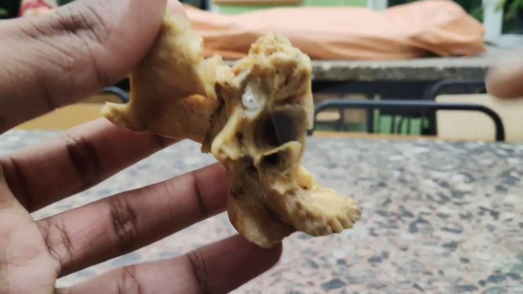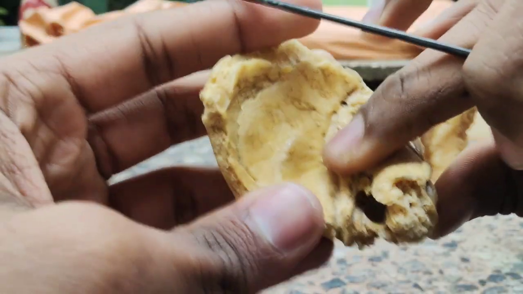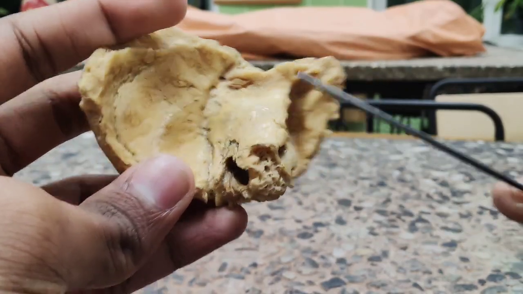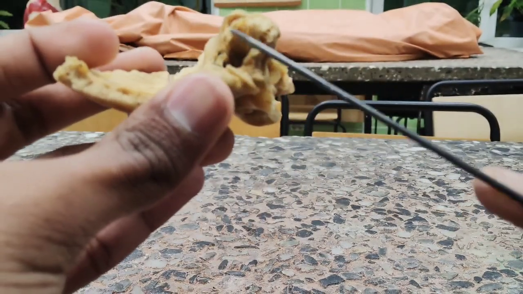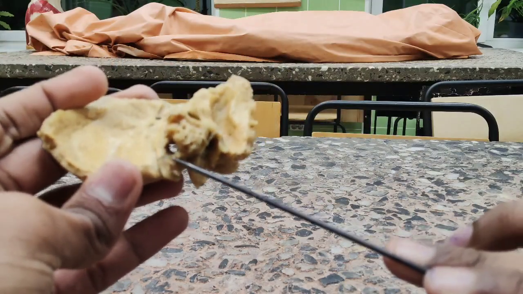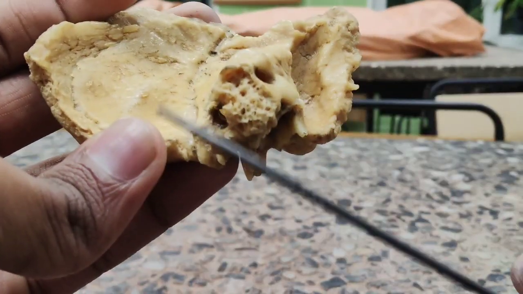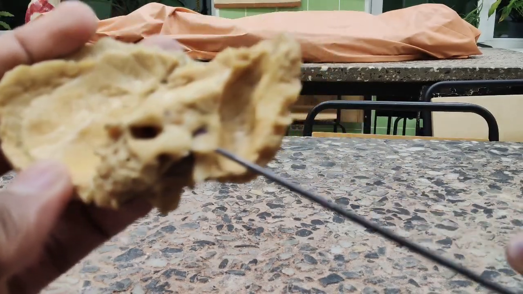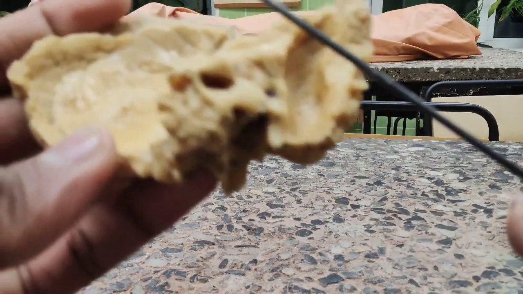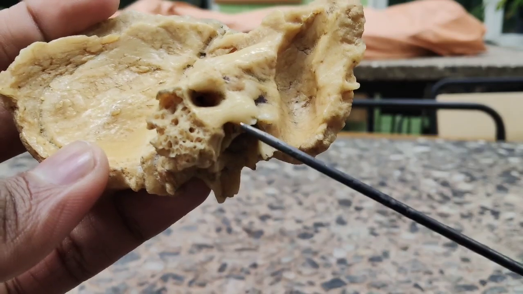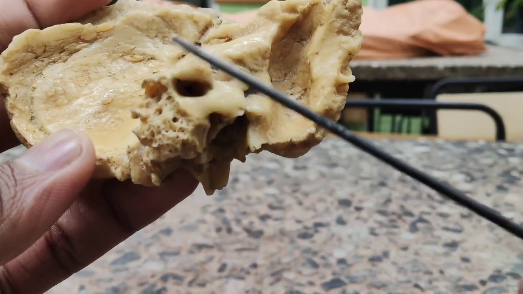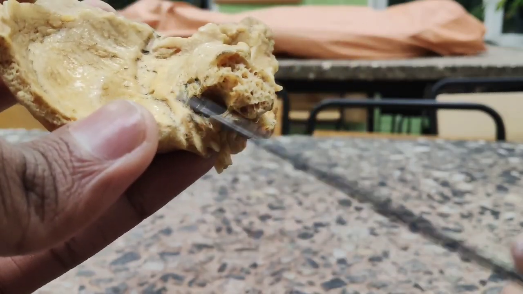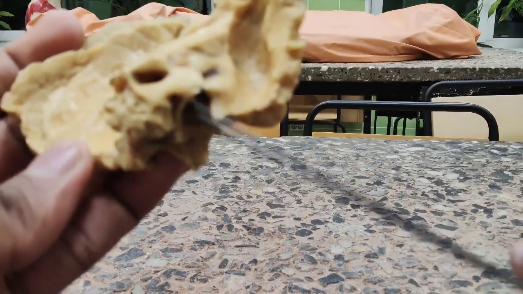Then as you have done with the lower surface, we'll take the triangular part. We'll start with the margo superior partis petrosae, margo anterior partis petrosae, and margo posterior partis petrosae.